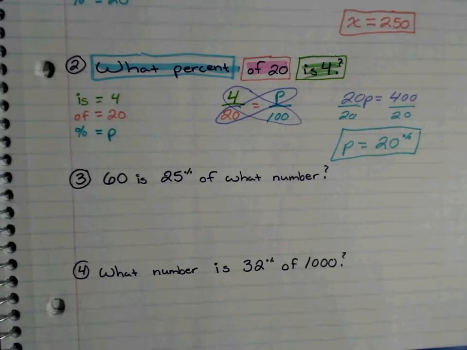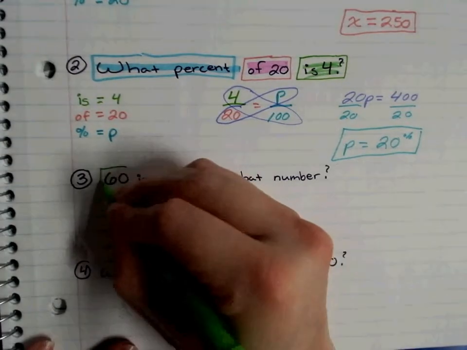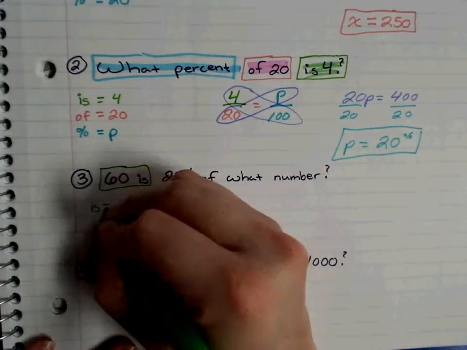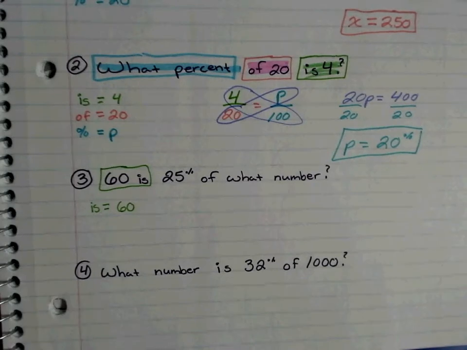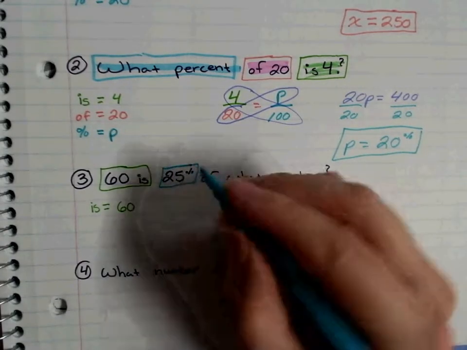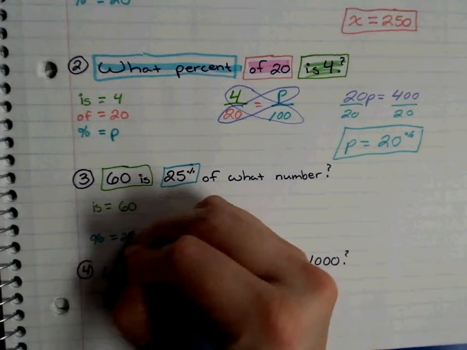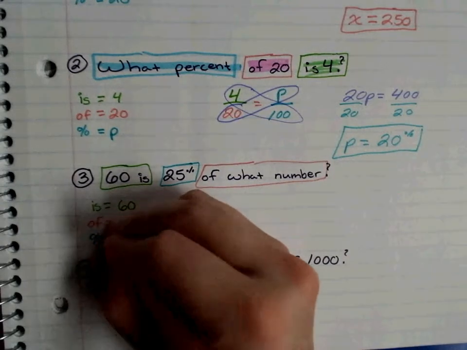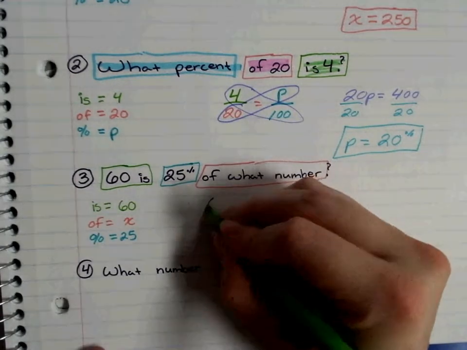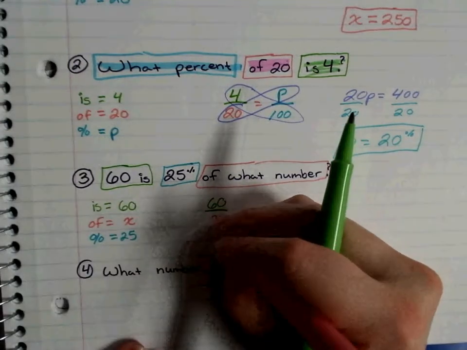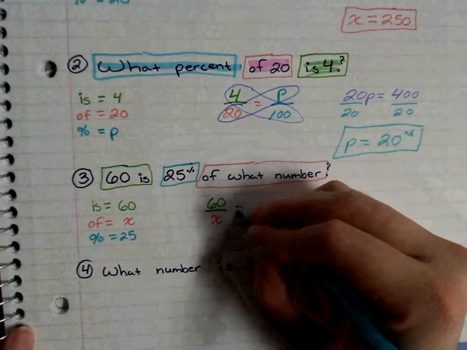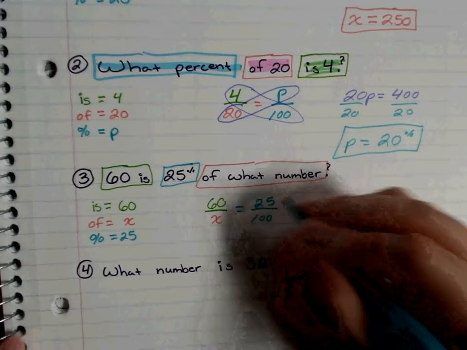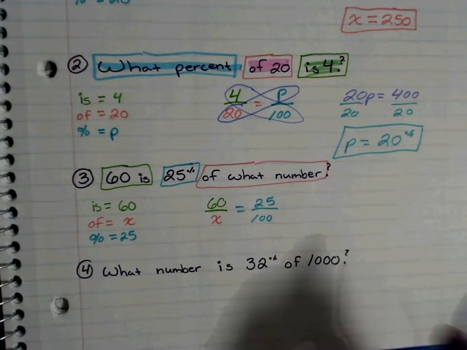All right, Darius, what did you get for number 3? X equals 240 is correct. Okay, so the values that we're given right now, it says 60 is, so there's our is value. Our is value is going to be 60. 25%, so that's our percentage value. So our percent is going to be equal to 25. That means our of value is what's missing. So of what number, that's our variable x. When we set this up, we're going to set it up as 60 over x is equal to 25 over 100. We'll then do our cross product.